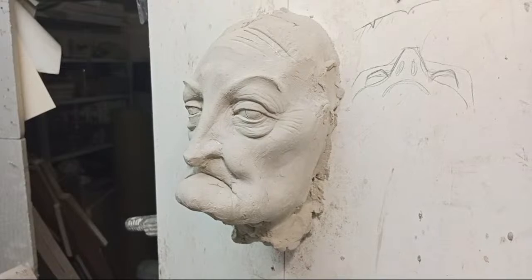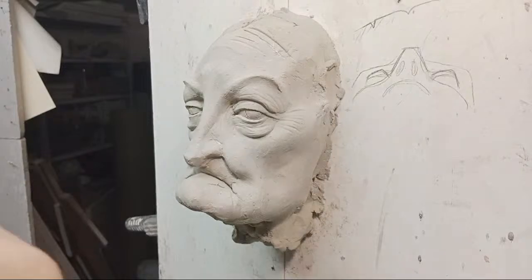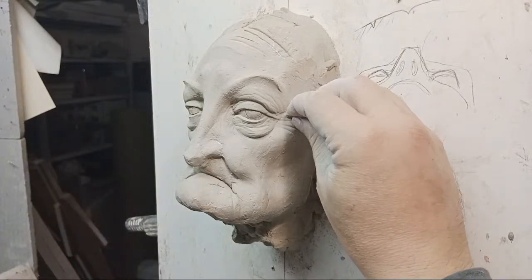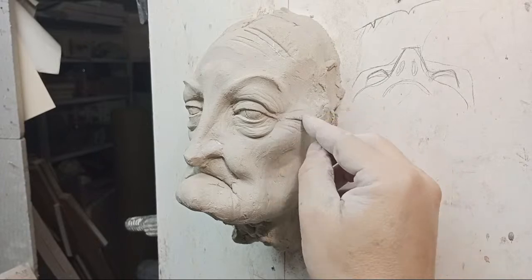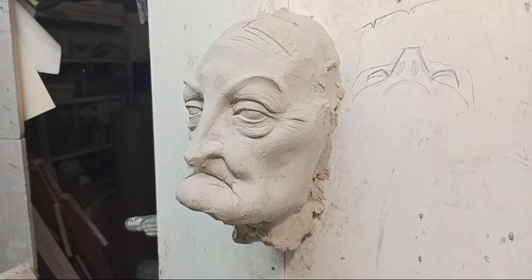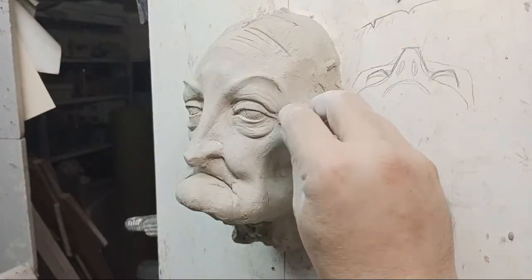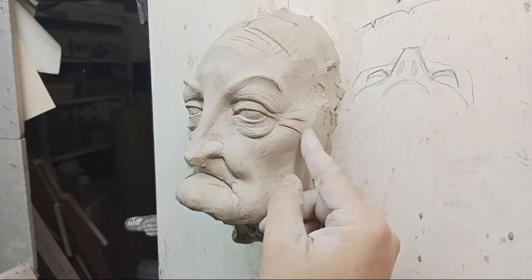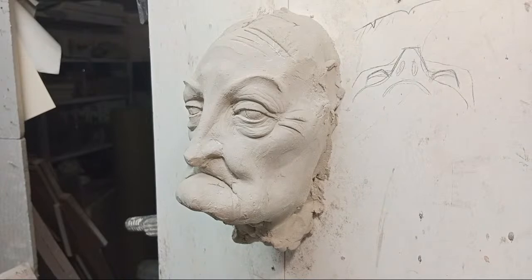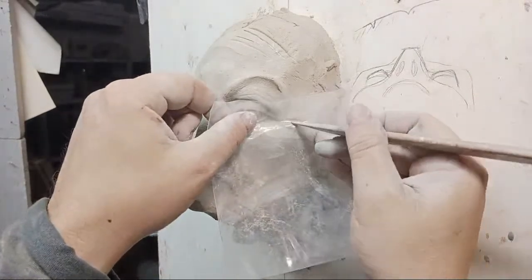So here I can add a little bit of variation. So I'm going to add a few variation lines with volume. And don't try to be too repetitive. And now I'm going to use that to draw.